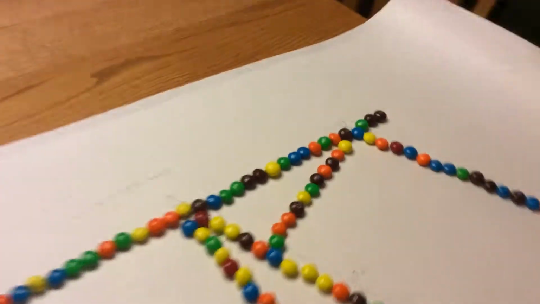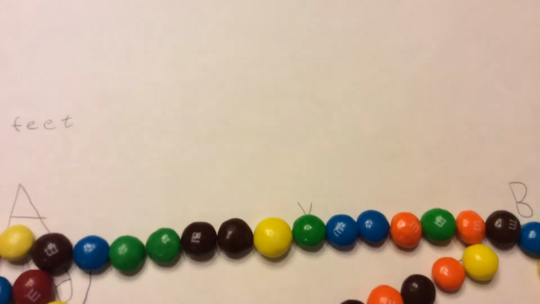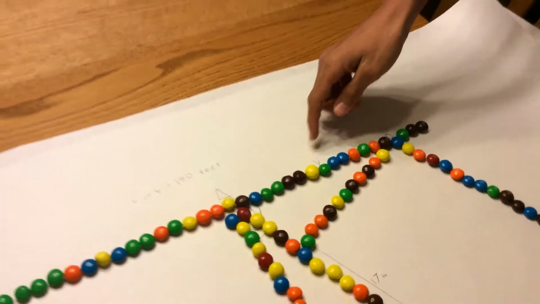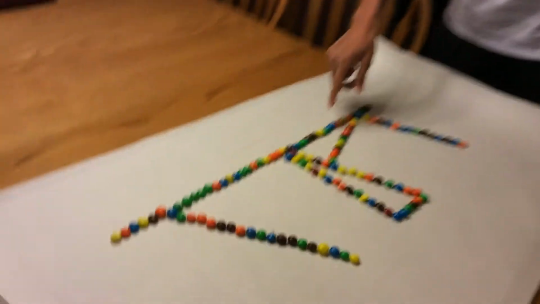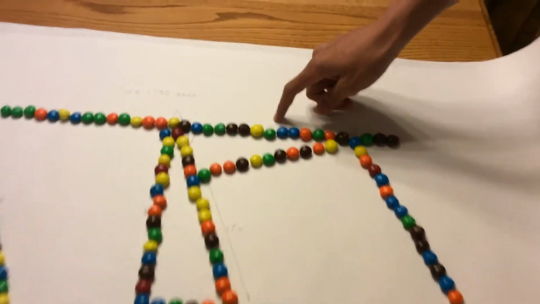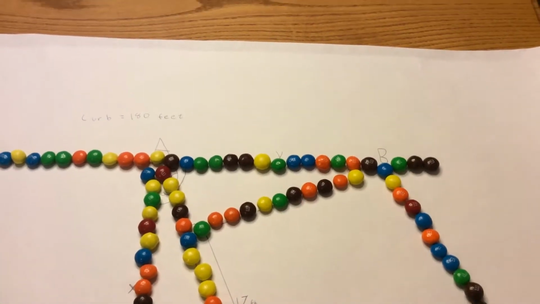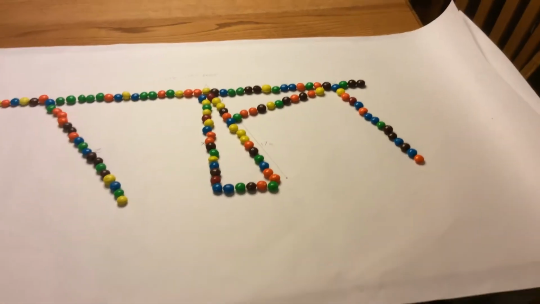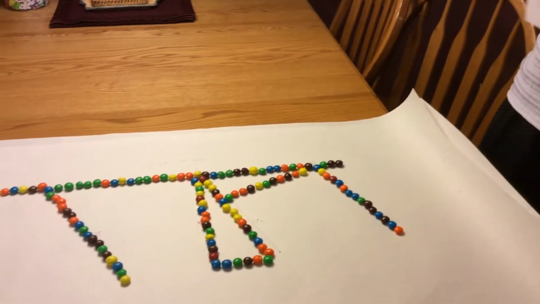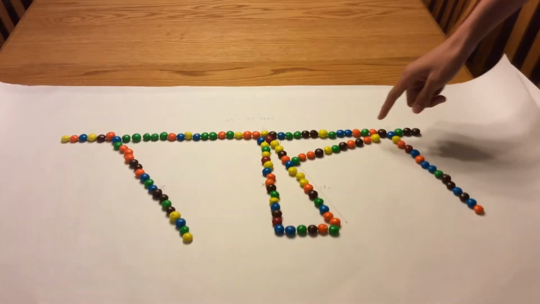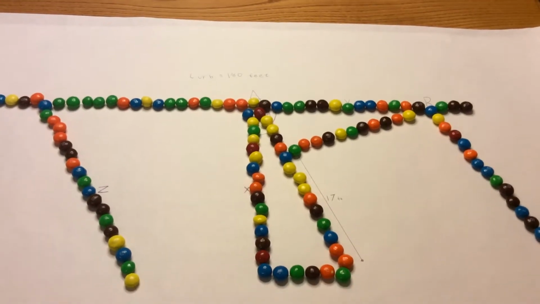So here's Y. For Y, we used SOHCAHTOA. We knew all the angles over here, and using SOHCAHTOA, we concluded that Y equals 12.7 feet, because we had 60 degrees here, 90, 30, and we used sine.